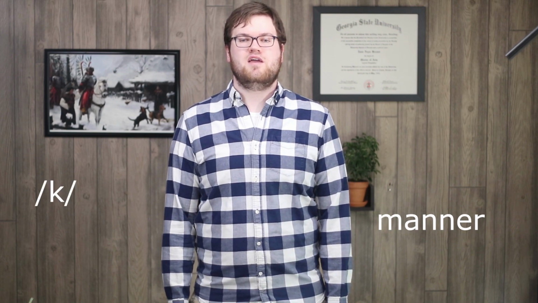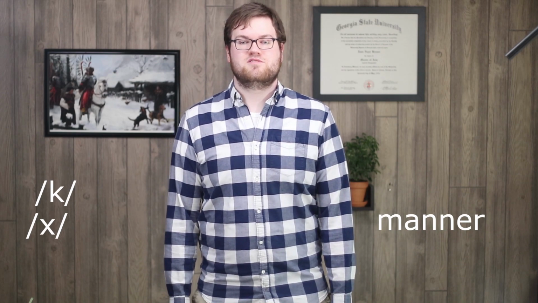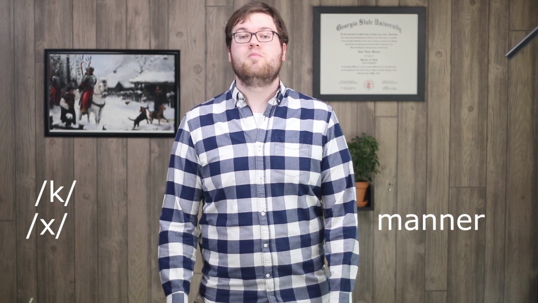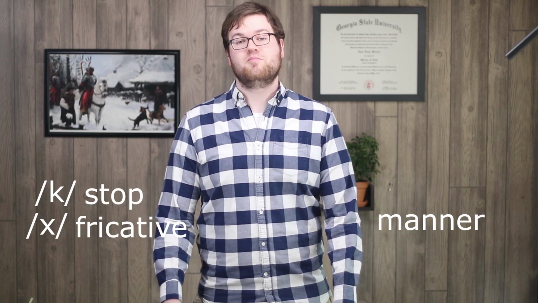So let's look at one more sound example for manner. If we have a K and a Ch, what's the difference between those? They're both in the same place. They're both voiceless, but one is a stop, K, and one is a fricative, Ch, because it continues. And you've just learned a Russian sound. The X in Cyrillic is actually the Ch sound. And because you know how to linguistically describe something now, you can say that sound freely.